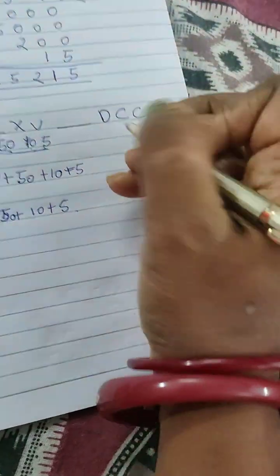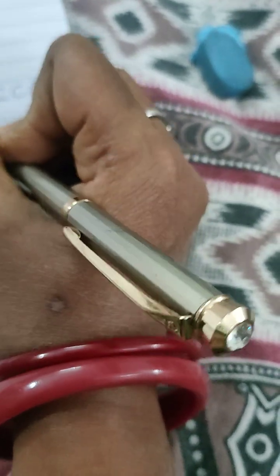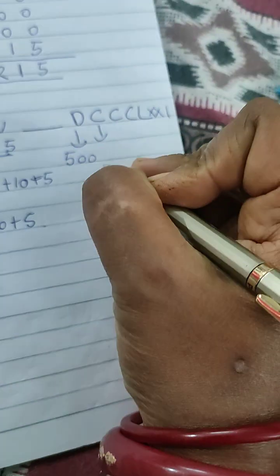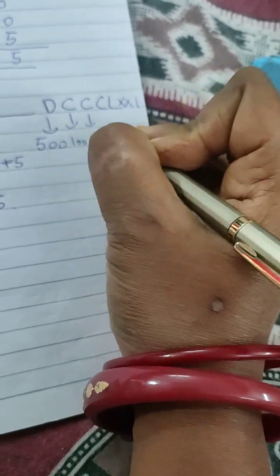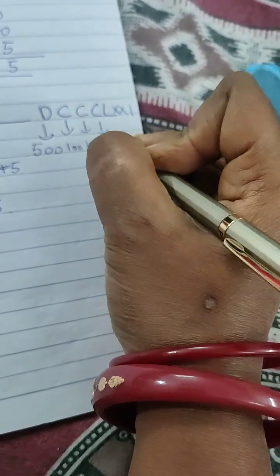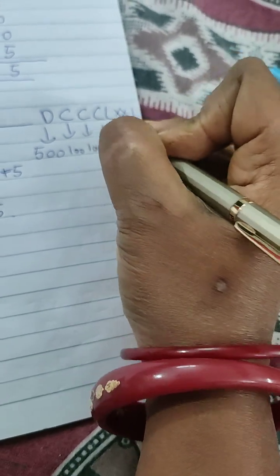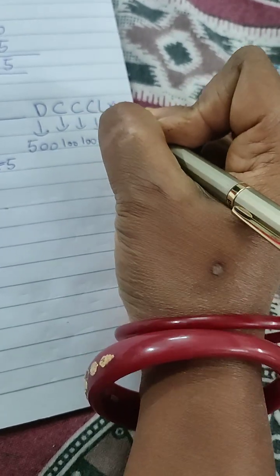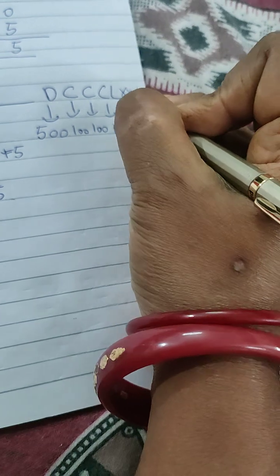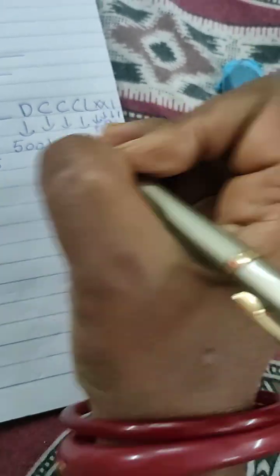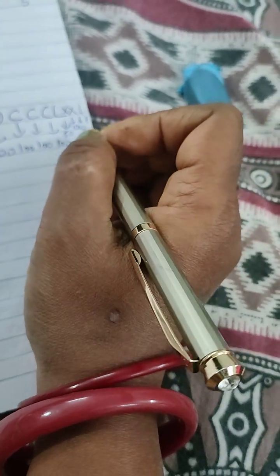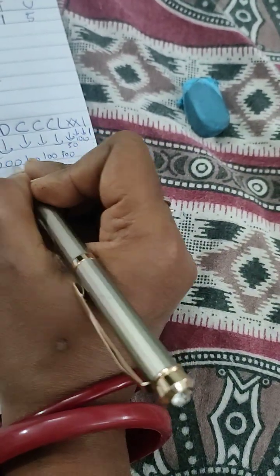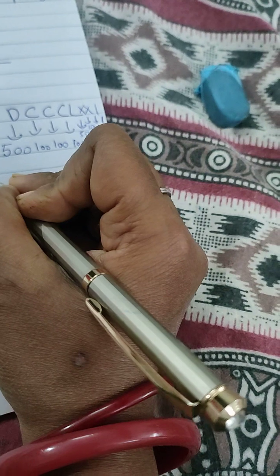965. Here we have D as 500, C as 100, next C also 100, next C 100, L is 50, X is 10, next X is also 10, and I is 1. All of them are in decreasing order or they are equal. So here all of them will be addition.